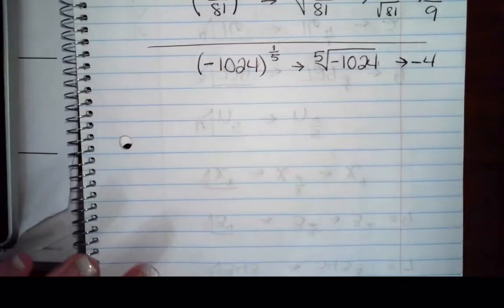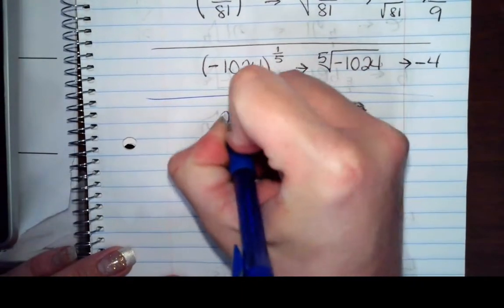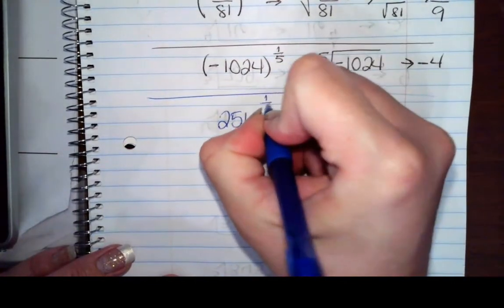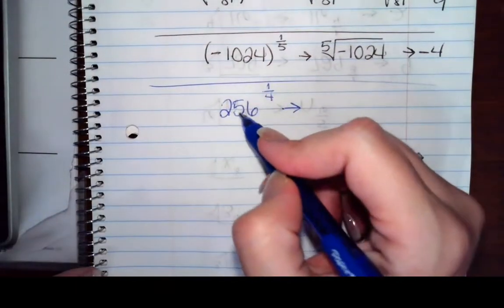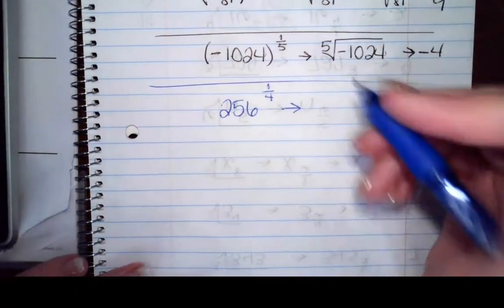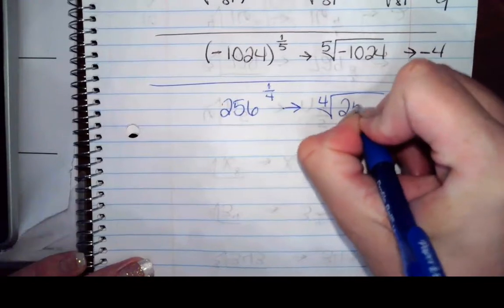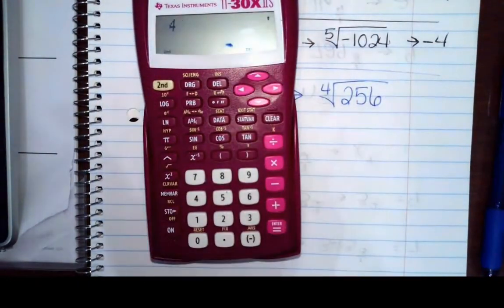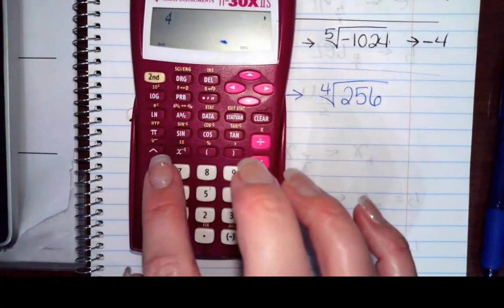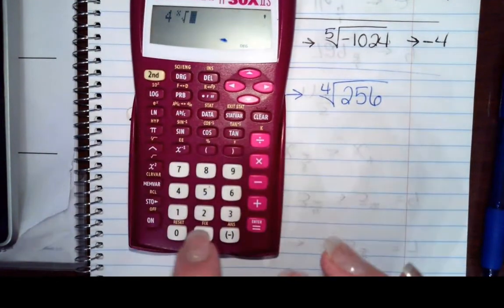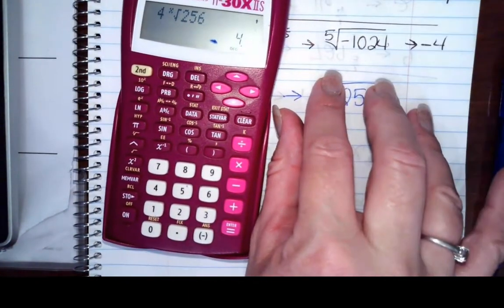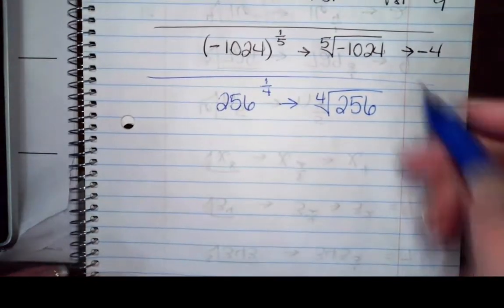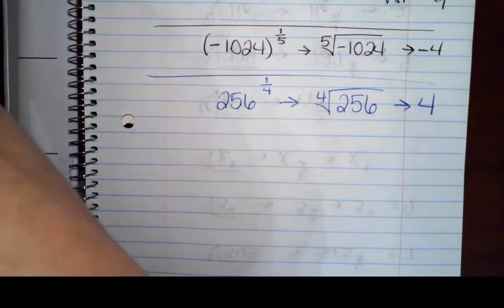All right, more. I have 256 raised to the 1/4 power. So the first thing I'm going to do is change it back into radicals. So that means I've got 256 to the first power, which is fine, but I'm taking a 4th root. So I want the 4th root of 256. So the 4th root of 256 should be 4, if I'm awake enough. Wait a minute, where'd it go? That one. 256 gives me 4. Look at that, because 4 times 4 times 4 times 4 is 256. So my answer on this one is 4.